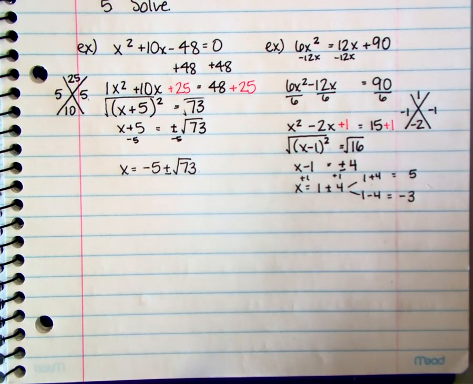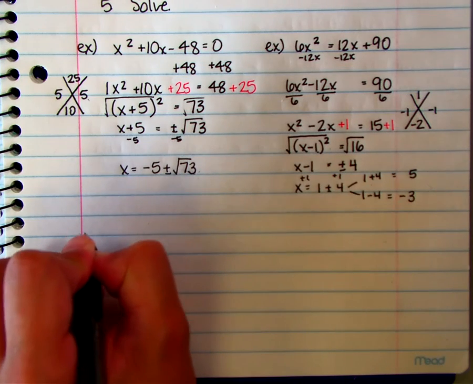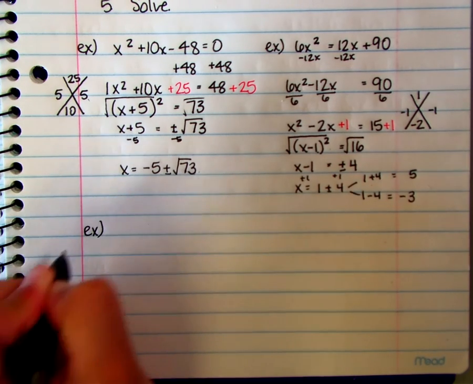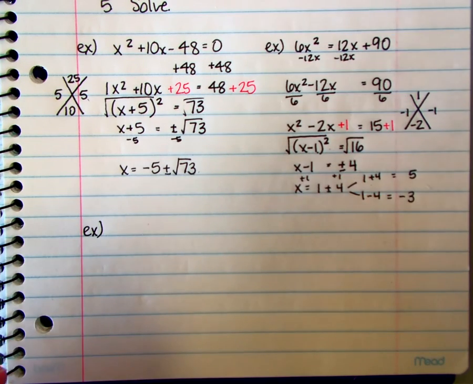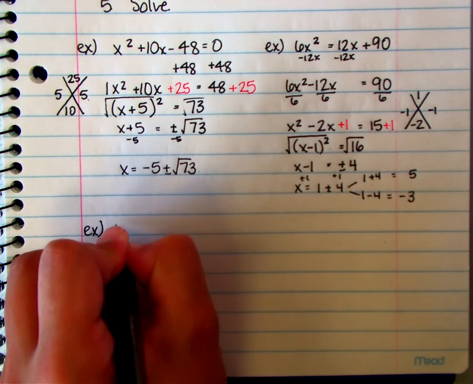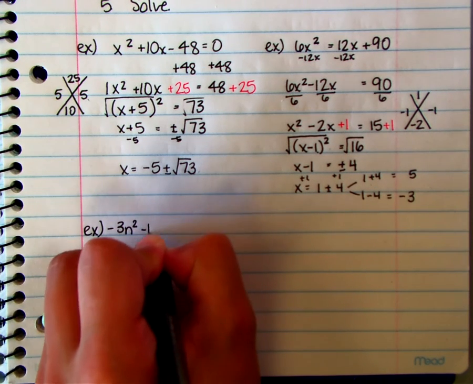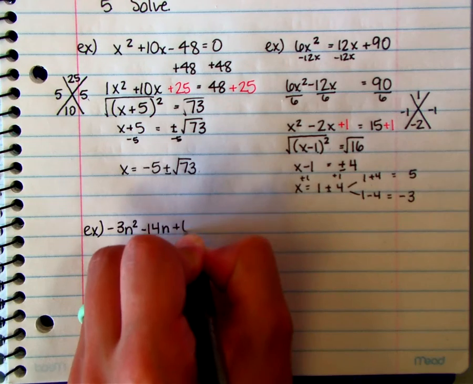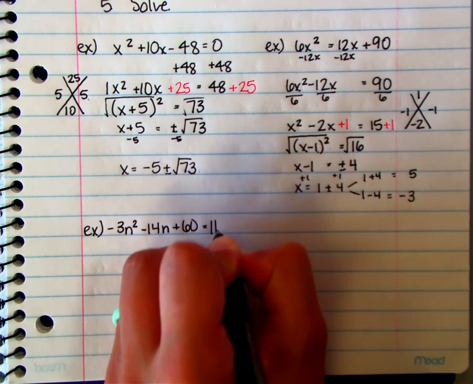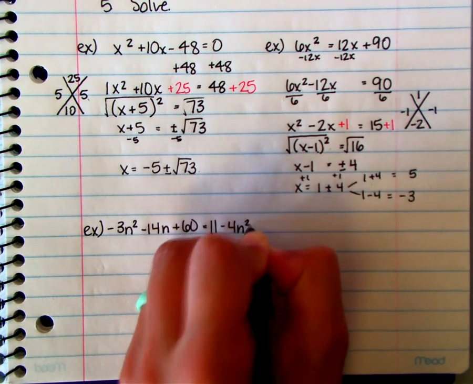We'll do a couple more examples, maybe 2 more. The more you work with it, the more familiar it becomes. So let's look at this one. So negative 3n squared minus 14n plus 60 equals 11 minus 4n squared.